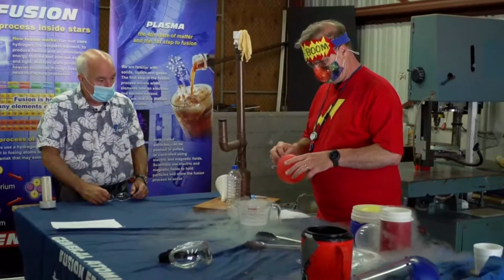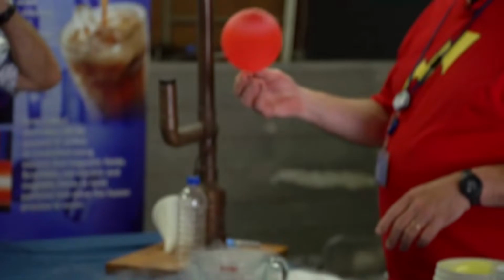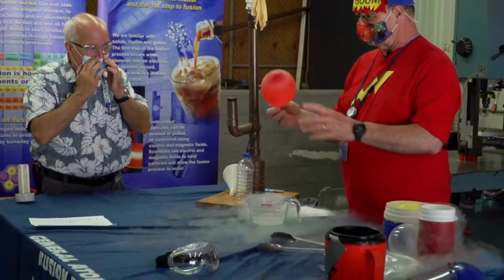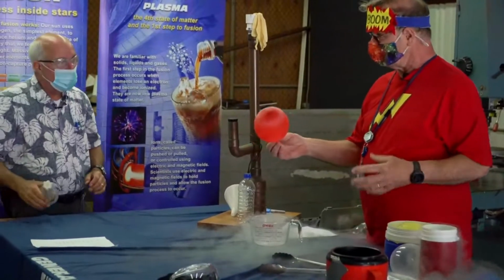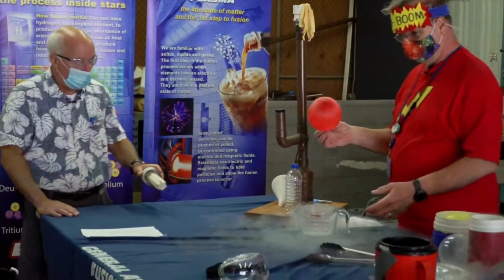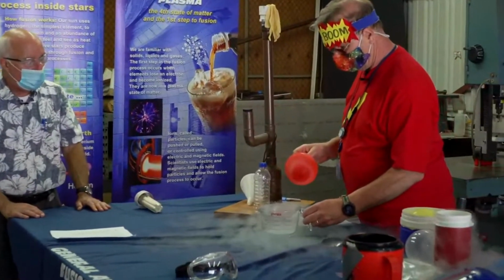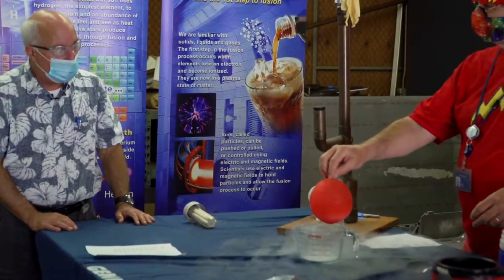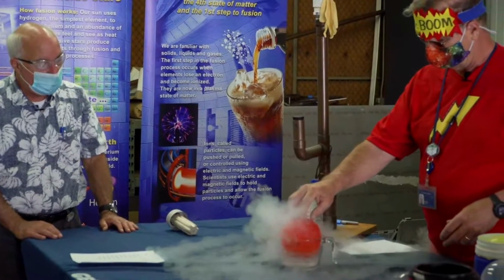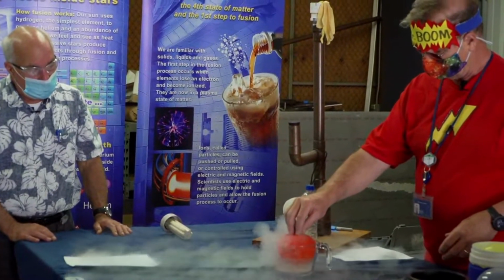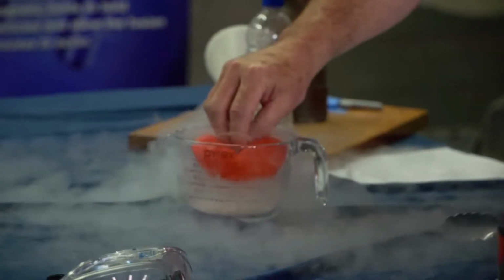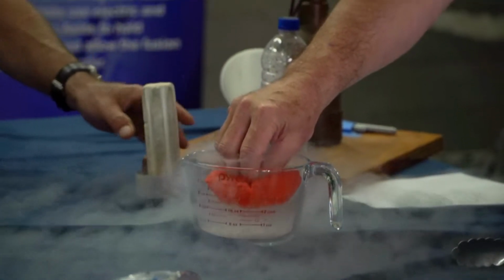Well, let's see the balloon here. Now, what do we think is going to happen? Is this balloon going to explode like balloons usually do when you go boom? Or is this balloon going to, what? I think there's probably three or four things it could do. It could float, it could sink, it could explode, it could shrink, it could just simply break. There it is. It's shrinking. So why is it shrinking?